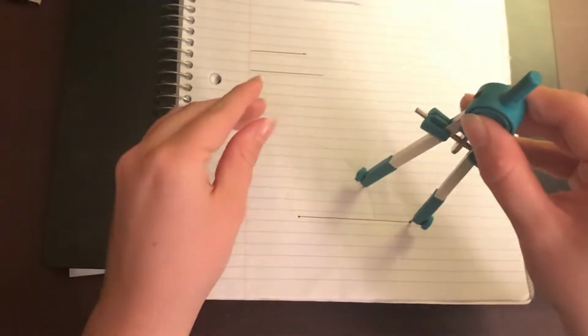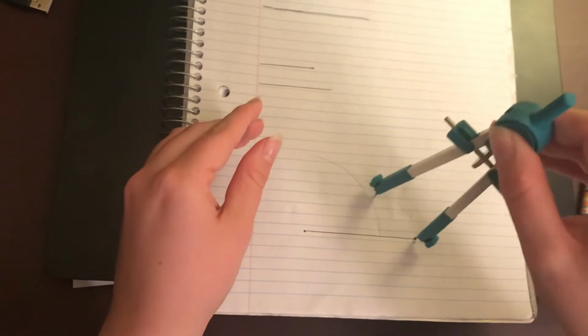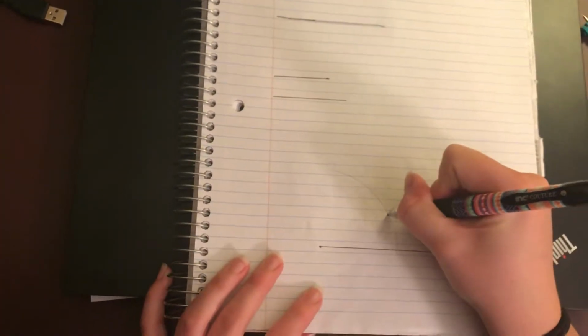So you take this, put your center point on the other end point, and then swing a little bit of an arc, and then right where this intersection is, that's the top of your triangle. So take your straight edge, draw a line. Oh man, it's not wanting to draw for me.